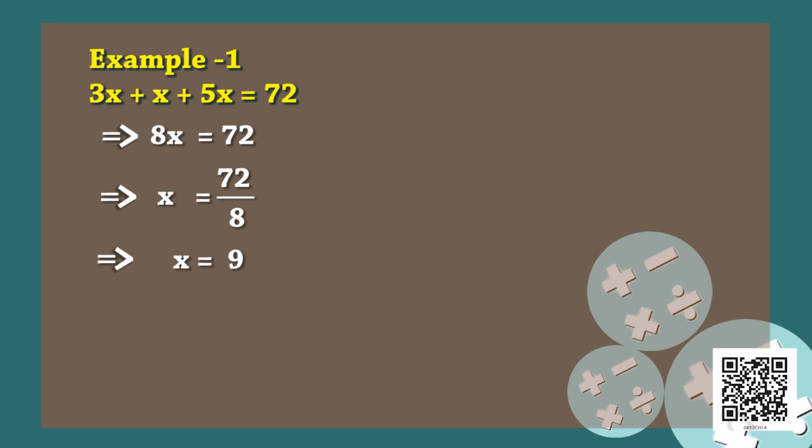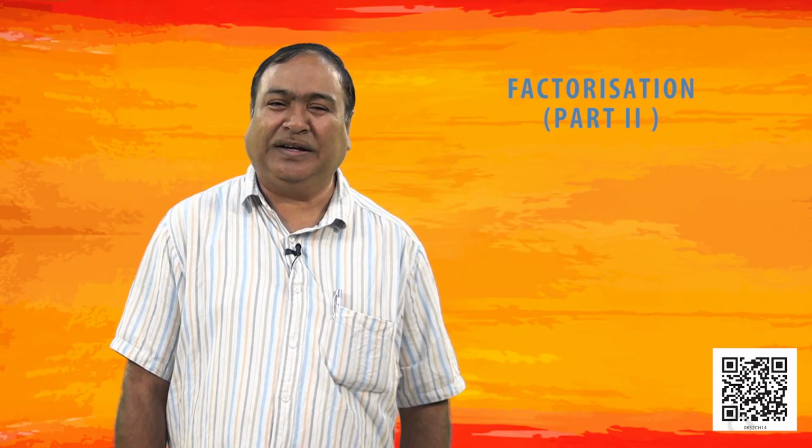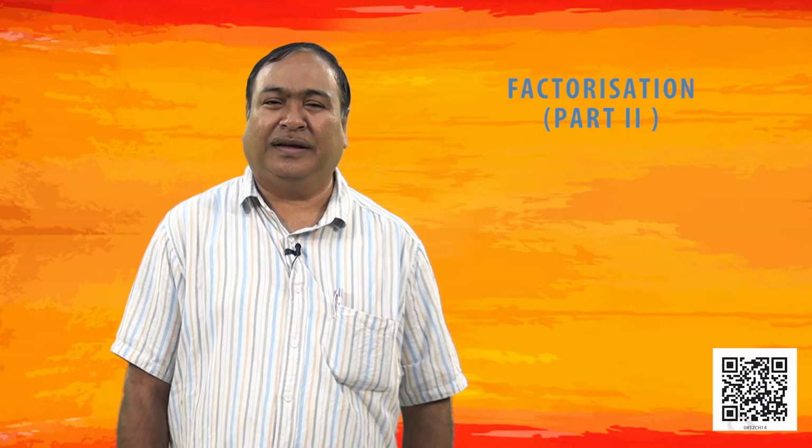Therefore, 8x is equal to 72. Therefore, x is equal to 72 by 8, that is equal to 9. Can you identify the error in this flow? Yes. In case of x, the coefficient 1 is there, she is not taking that 1. Because of that reason, she got 8x instead of 9x. Therefore, even if there are no coefficients mentioned with variable x, you should assume that 1 is always there. So, in the addition, we have to use that 1.